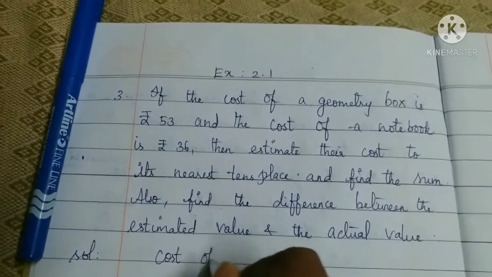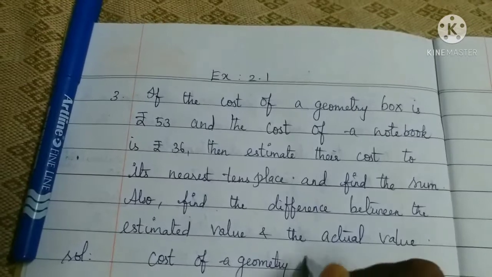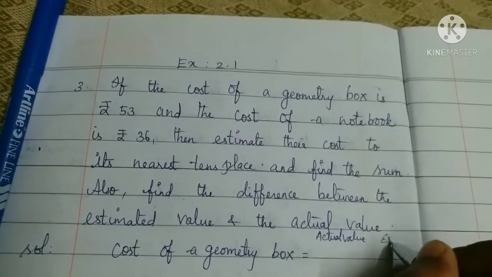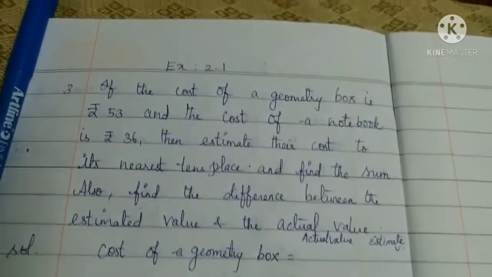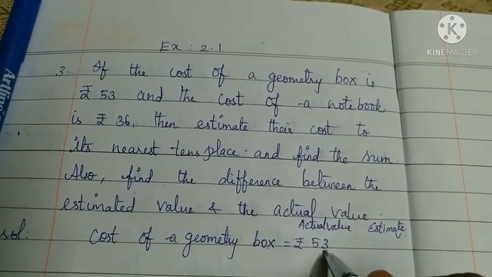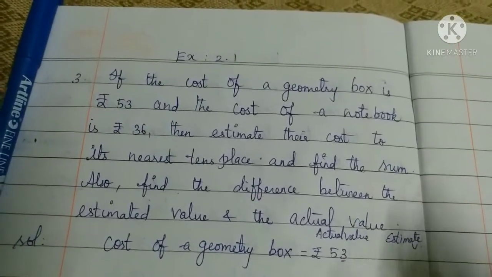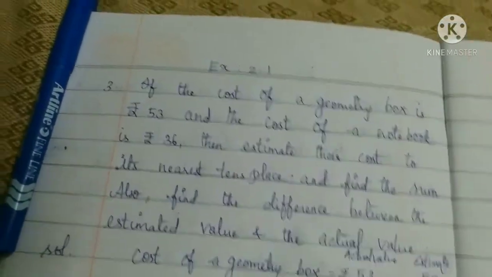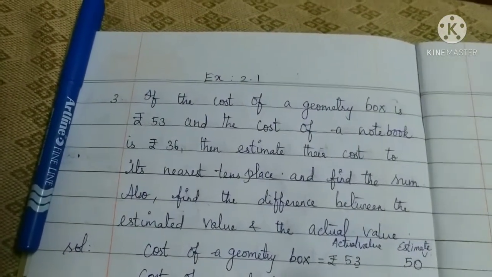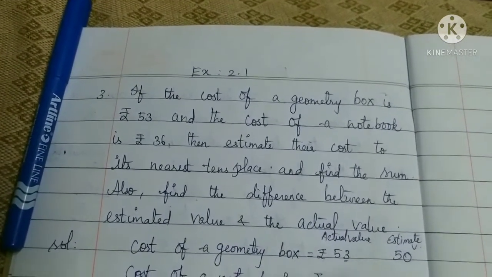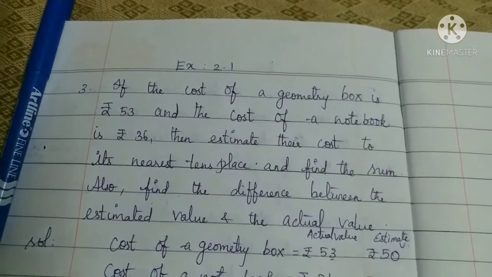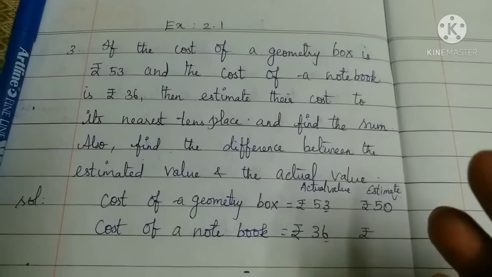Cost of a geometry box equal to, so here it is actual value and here estimated value. Actual value is rupees 53 and the estimated value, if you see the 3 in the units place, then we have to go backward: 52, 51, 50. Next, cost of a notebook is rupees 36. If you see the units place, it is 6. So 37, 38, 39, 40.